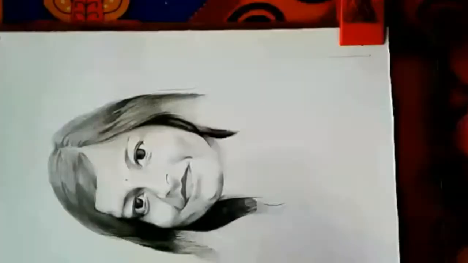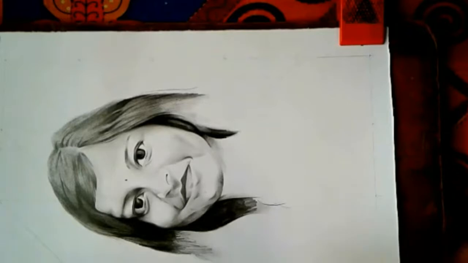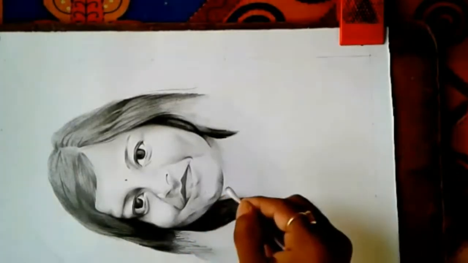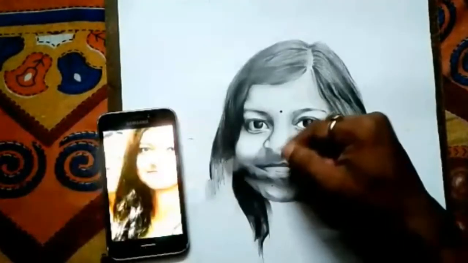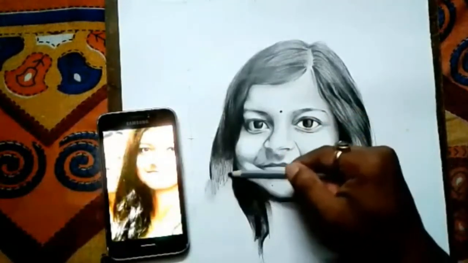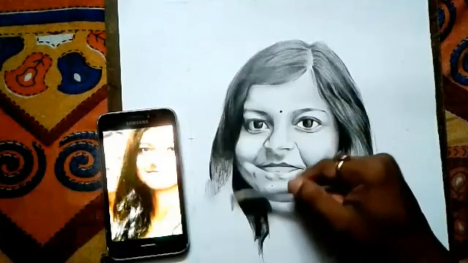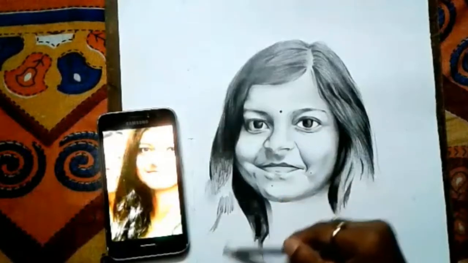And this is the section of skin. Obviously do not forget to blend it properly. You can use cotton buds, you can use tissue paper as well. I'm making those highlighted areas with 8B, and these are the mainly dark areas, which is why I'm pointing them down here.